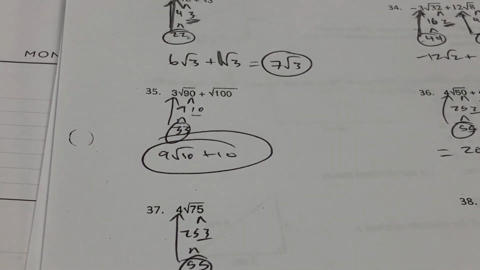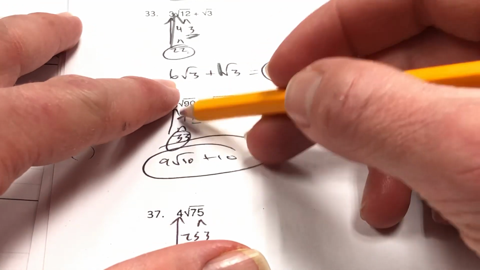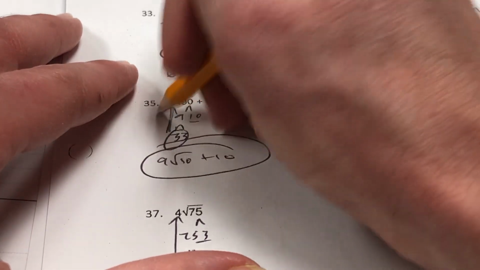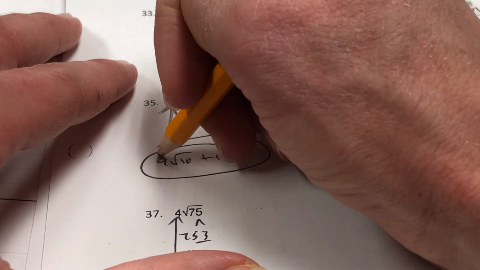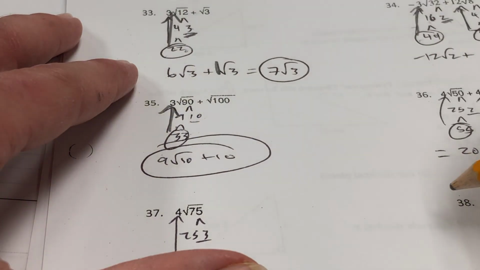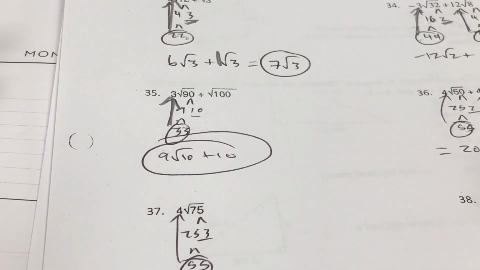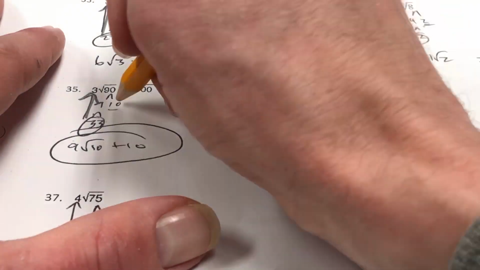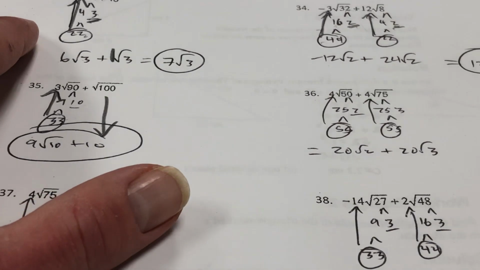All right. Goes into 90. 9 and 10. What's 9? It's 3 and 3. 3 breaks out of radical jail and multiplies with the 3. 3 times 3 is 9. 9 root 10. Plus just 10. That's the square root of 100. It's just 10. All right, so you can't do anything else with that. 9 root 10 plus 10.